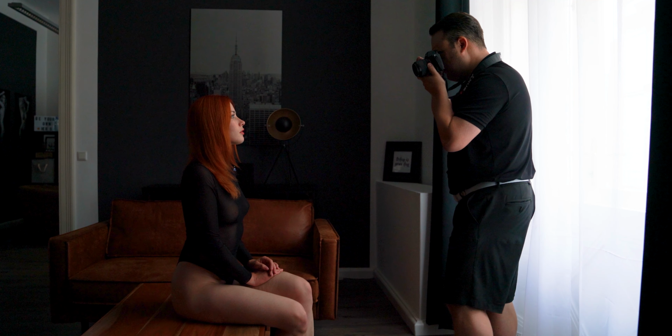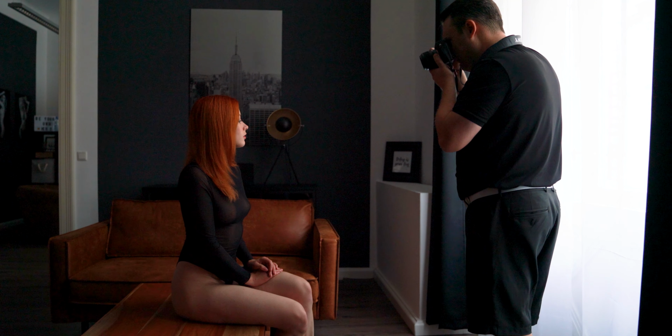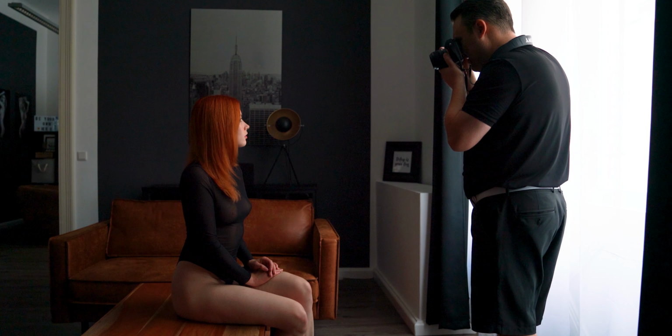Then place your back towards the light source. In our case, we use this beautiful bright window front. So basically, it's just your light source, then you, and then your model or client. Or in the other direction, your model or client, you, and then a light source. I guess you get it.